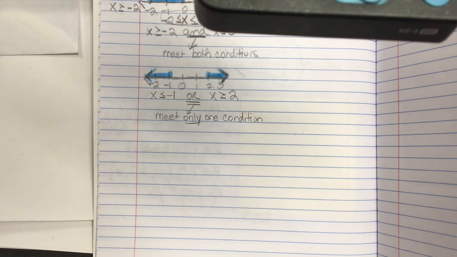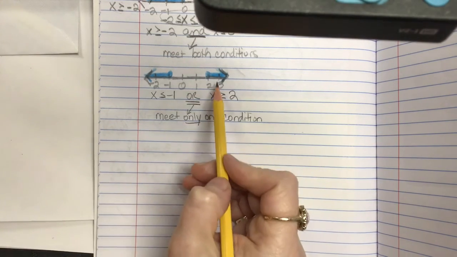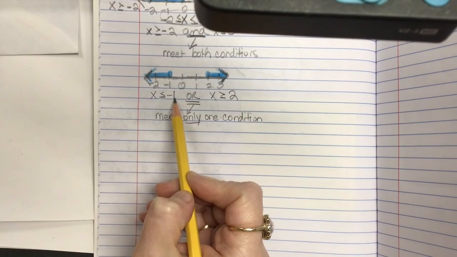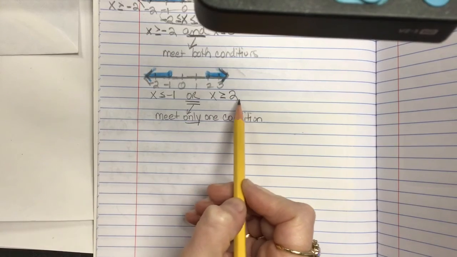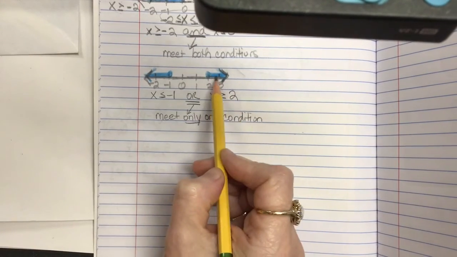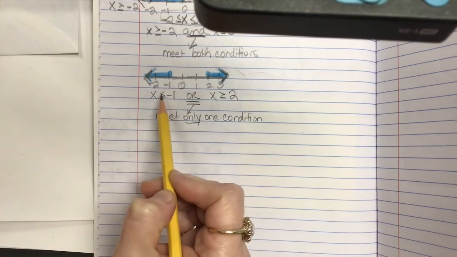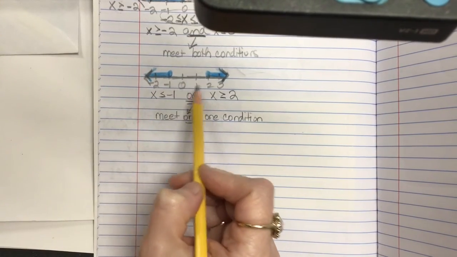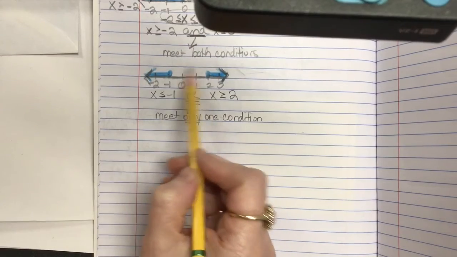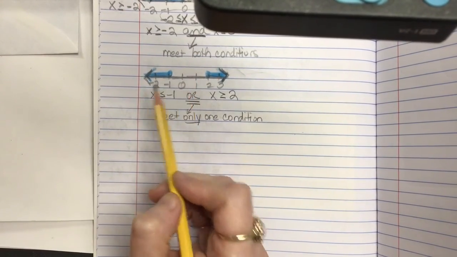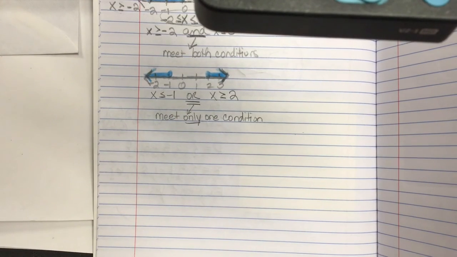So let's pick a number like 8. Is 8 shaded? Well, is 8 less than or equal to -1? No. Is 8 greater than or equal to 2? Yes. So all of these numbers make that one true. All of these numbers make this one true. And where they overlap, these are the numbers that make both of them true, but they're not shaded. See, so that's the reason it's not an and. You cannot pick 100 and it make both of them true. There is not a single number in our number system that will make both of those true.